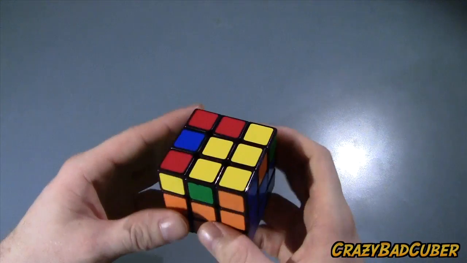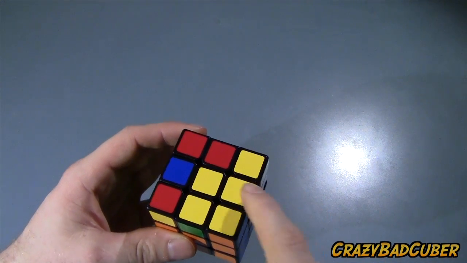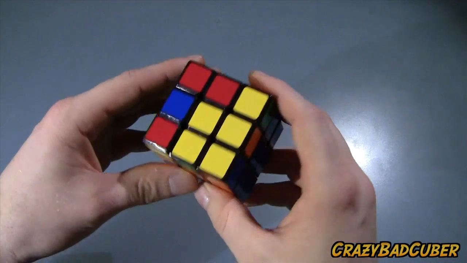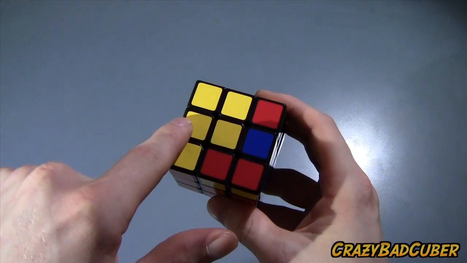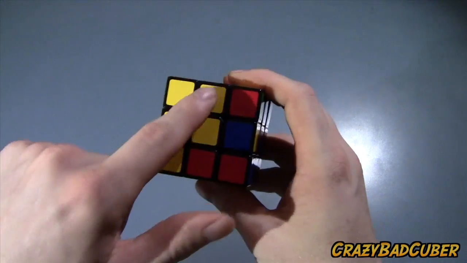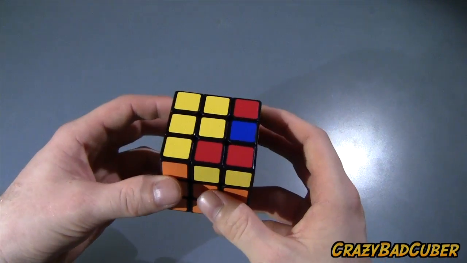Now your L might be down here when you start, and don't let these corners fool you. Don't pay attention to them. We're just looking at these edge pieces next to the centers. And what you want to do is have the L in the upper left, so it looks like an L, but it's kind of backwards, I guess. But this is what we're looking for, and you want to complete the algorithm from that angle, which will finish our cross.